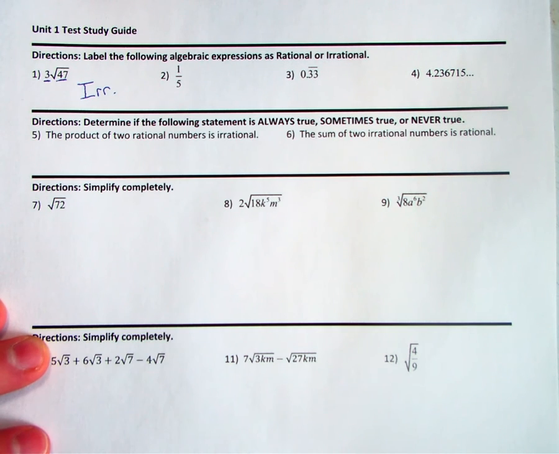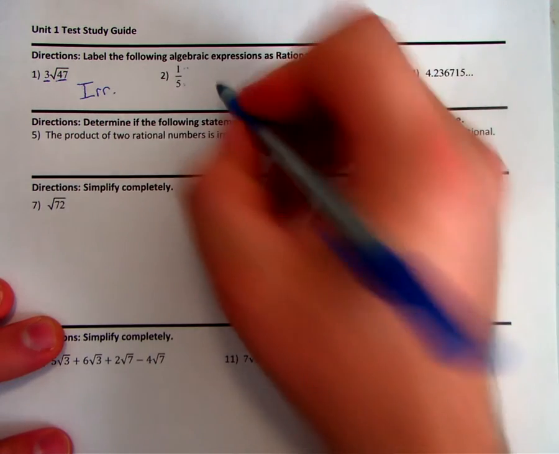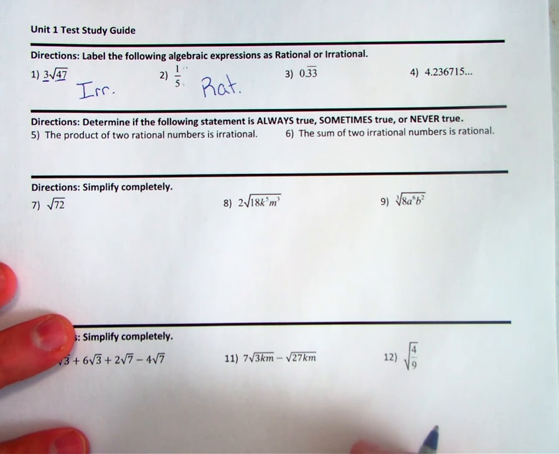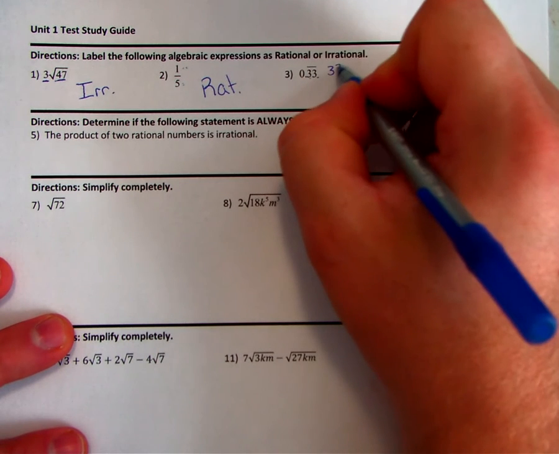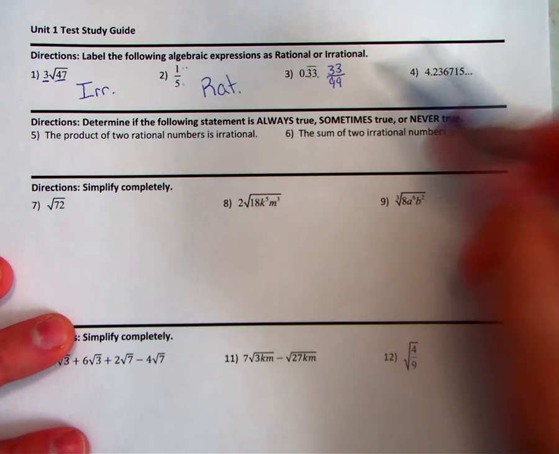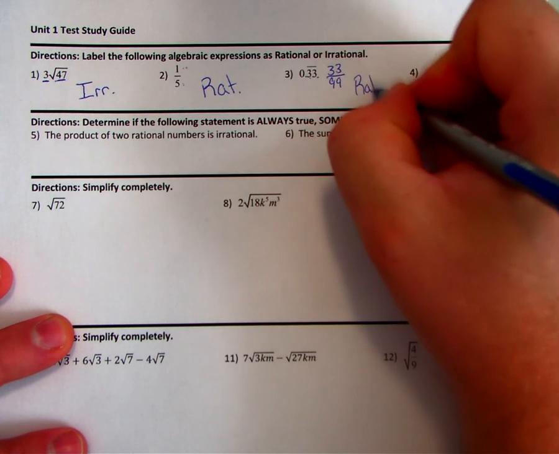irrational. Number 2, we have 1 over 5, and we've already discussed that a rational number is any term that can be written as a ratio of two integers. 1 and 5 are both integers, so that would be a ratio of two integers, so it would be rational. 0.33 repeating. Remember, anytime we have the repeating bar, we take that value and we put an equivalent number of 9s under it. So now we have a ratio of two terms that are both integers, and so this would be rational.